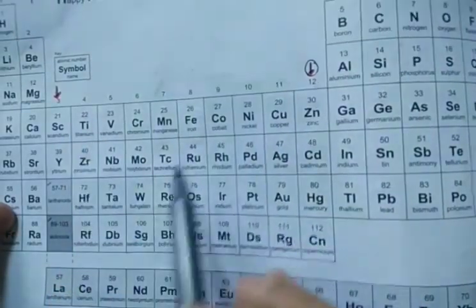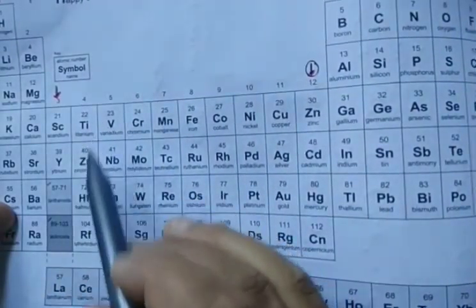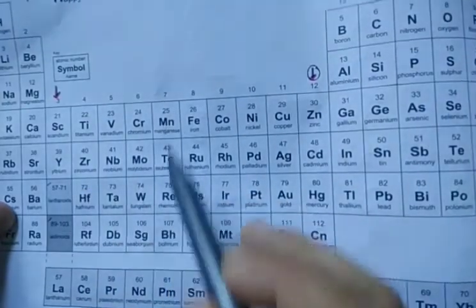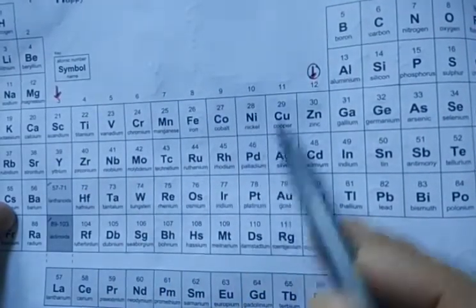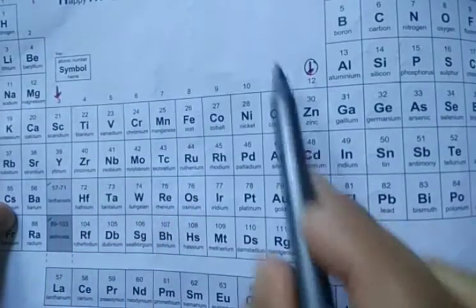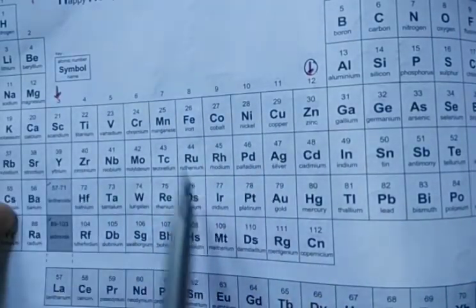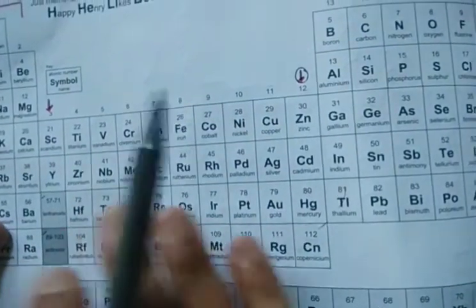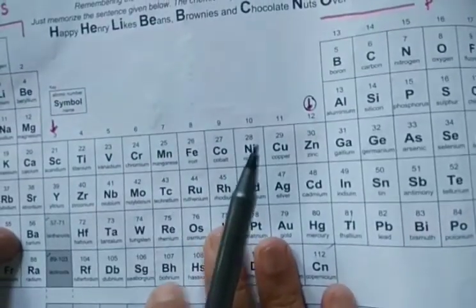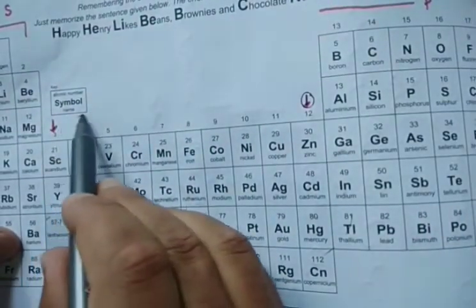In 4 periods में how many groups we have? 10 groups. 1 2 3 4 5 6 7 8 9 10. Now these elements, 10 groups, 4 periods. Now these constitute the transition elements. So these are the transition elements.